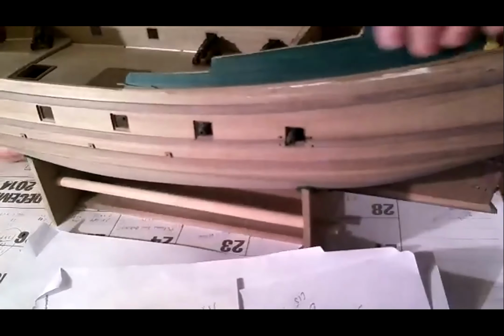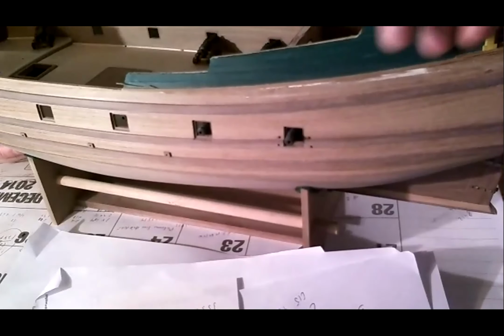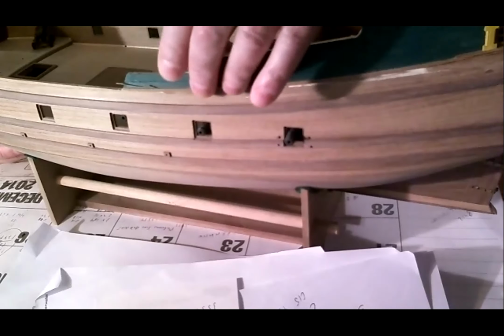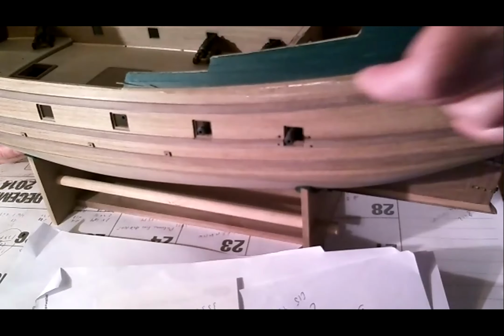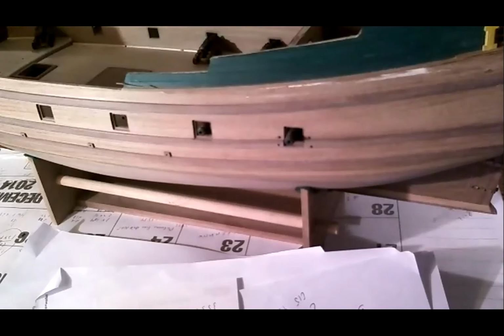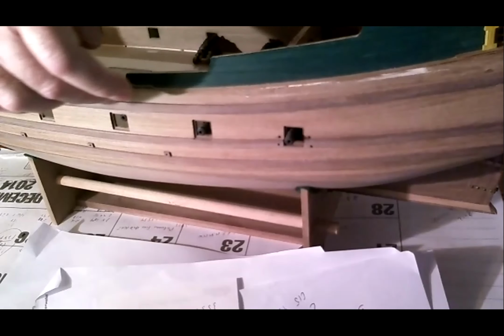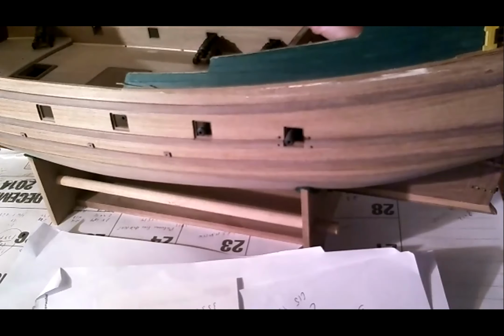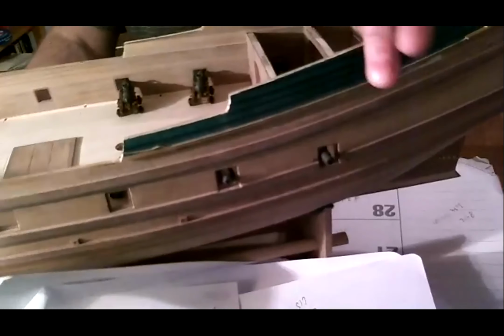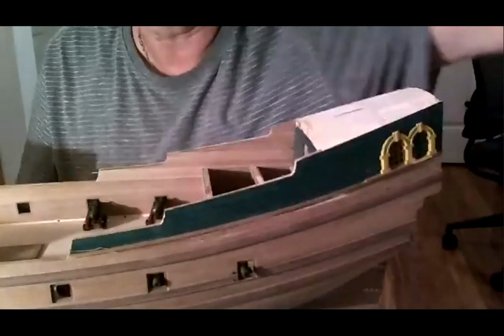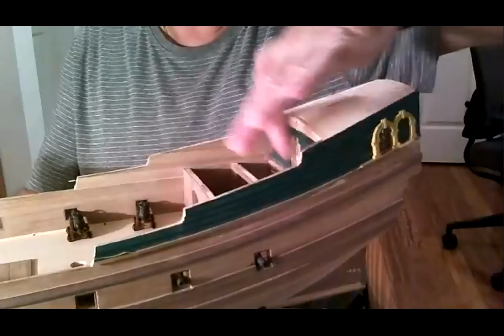I made several changes to this model. For instance, this here is clinker planked, and the green color will also be painted up to here, this section. And I also have clinker planking on the face of the poop, which is this section here.